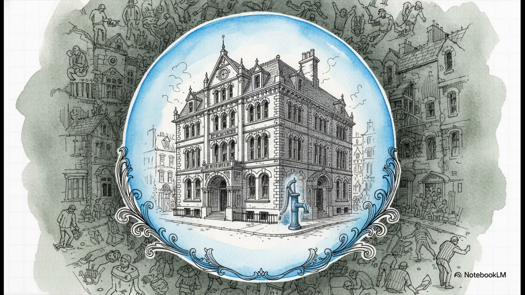The simulator handles this by making sure these specific agents are linked exclusively to their own private pump and the Grand Junction water supply. Because they never interacted with the Broad Street pump, they survived. It's just a perfect digital validation of Snow's spatial theory of waterborne transmission.